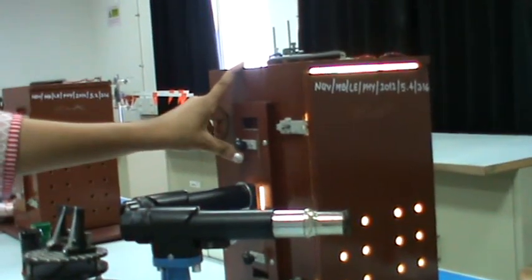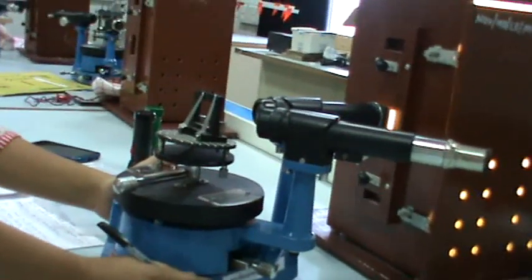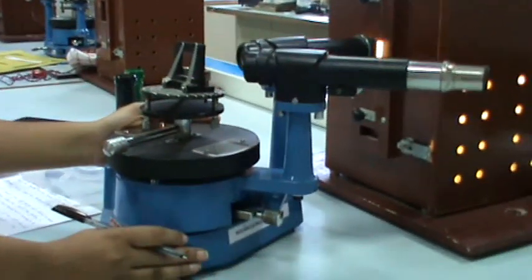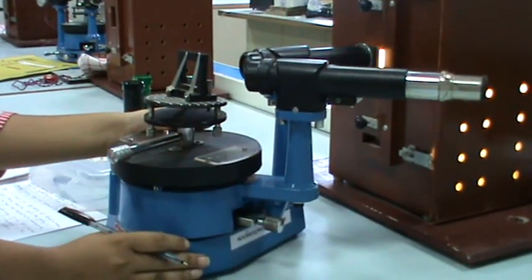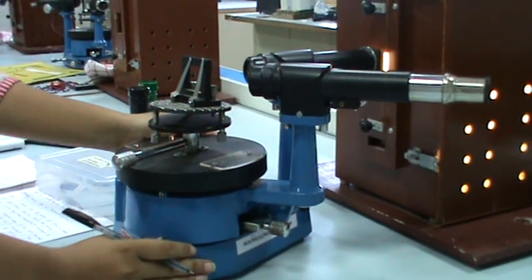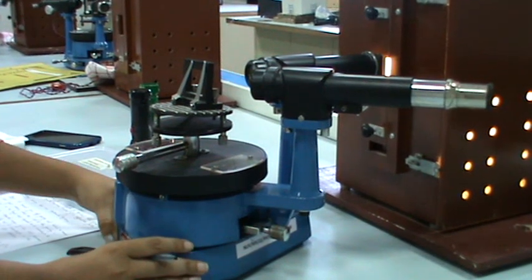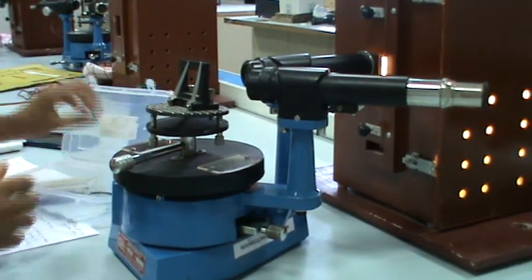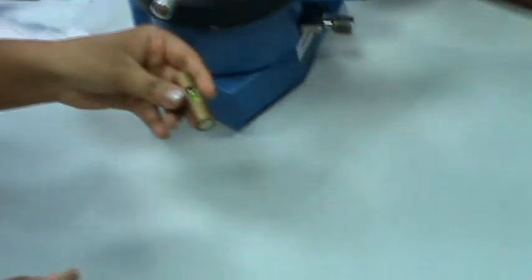The apparatus which we will be using is, first of all, the light source, that is our mercury lamp, and this whole thing is called the spectrometer. There are various types of spectrometer: optical spectrometer, mass spectrometer, magnetic spectrometer, etc. But we will be using this optical spectrometer, and we will be given a spirit level which we will be using during the experiment.